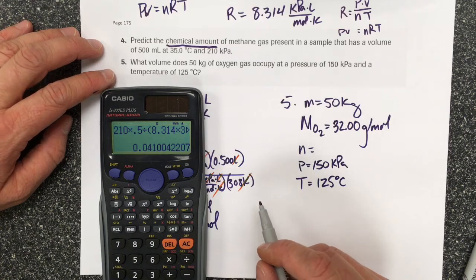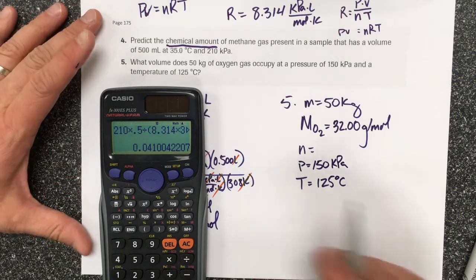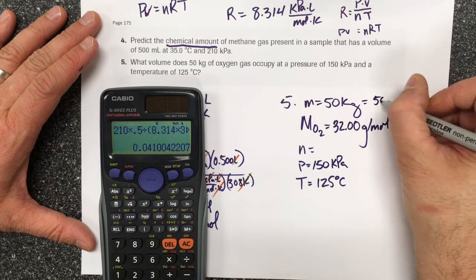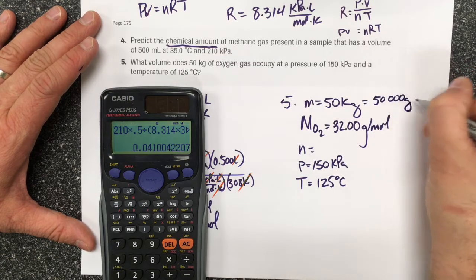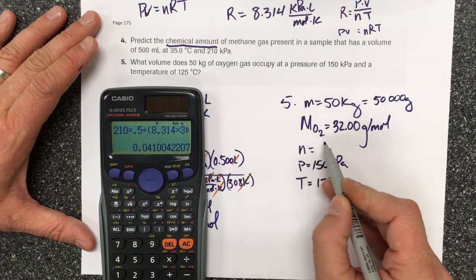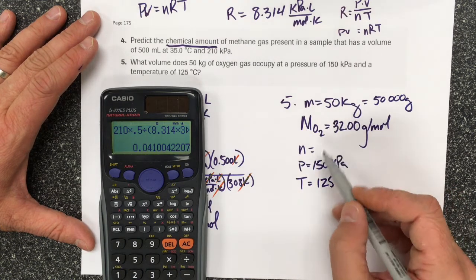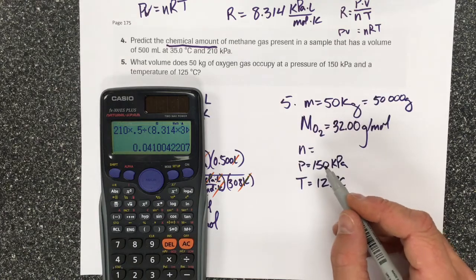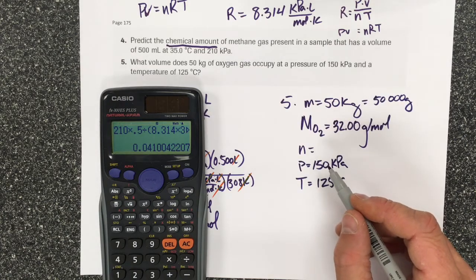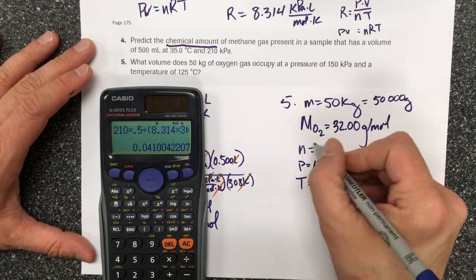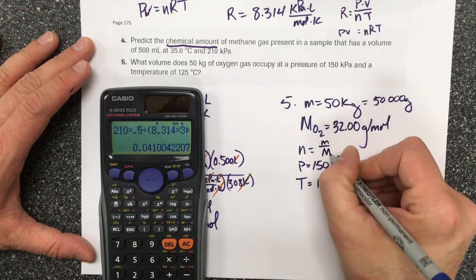Okay, for question 5, it says, what volume does 50 kilograms of oxygen gas occupy at a pressure of 150 kilopascals and a temperature of 125 degrees Celsius? Well, 50 kilograms is 50,000 grams, so that's a large mass. The molar mass of oxygen is 32.0 grams per mole, because each oxygen atom's atomic mass is 16.00, so we've got 2 of them, so it's twice that number. So n equals mass divided by molar mass.